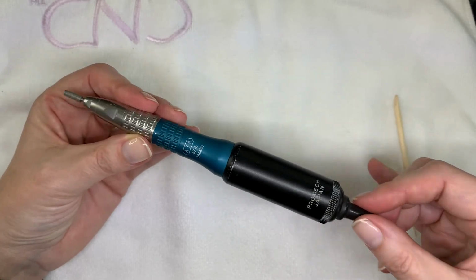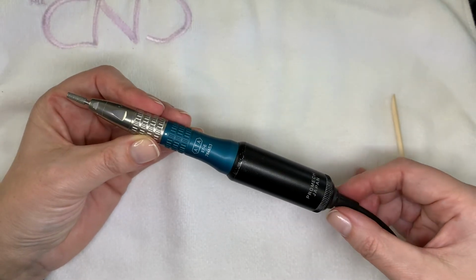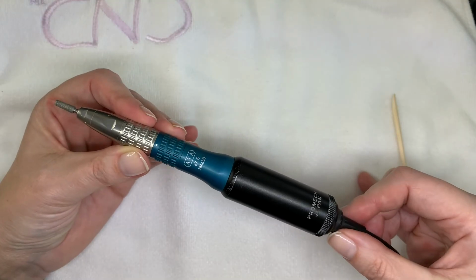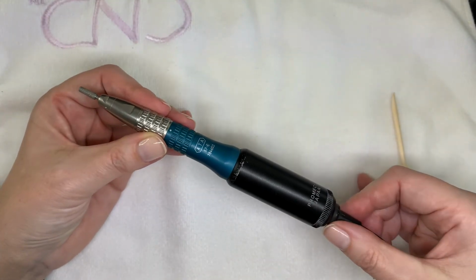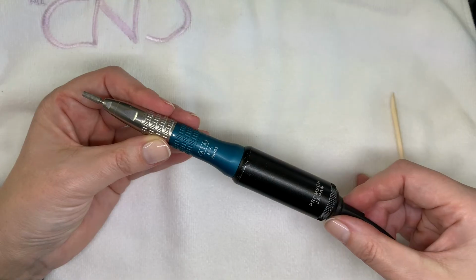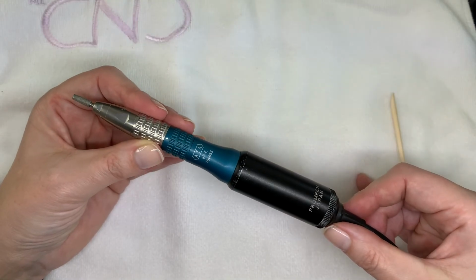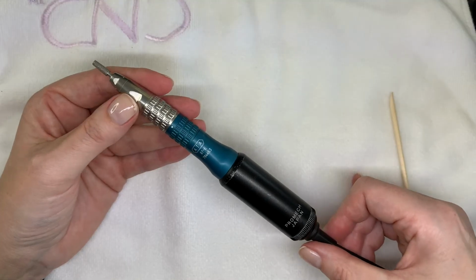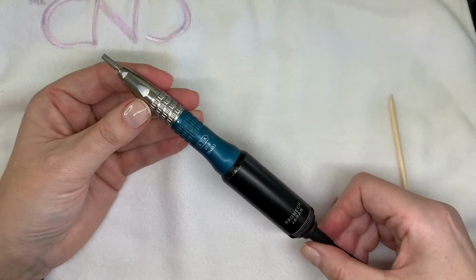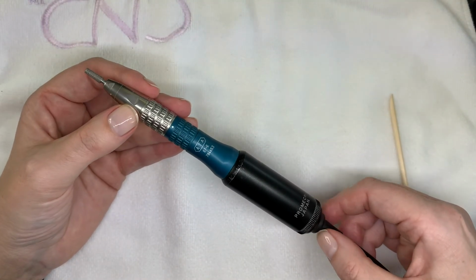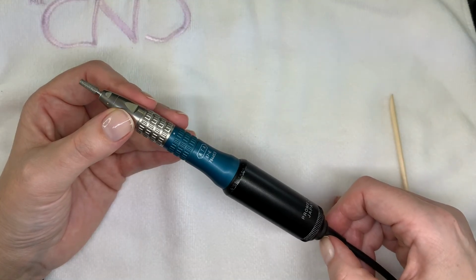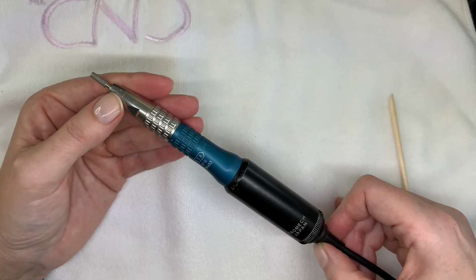But you use this for precision, not for speed or to cut corners. This is not why we use tools. We use tools to make our job better, not necessarily faster. It's not for speed, it's for quality of work. If you're using it to provide a faster manicure, that's not the point. You're doing it wrong, because you're going to damage nails.